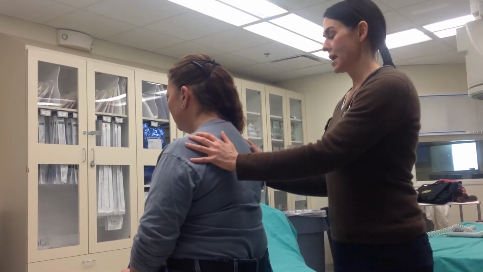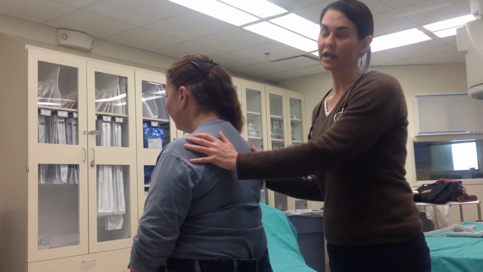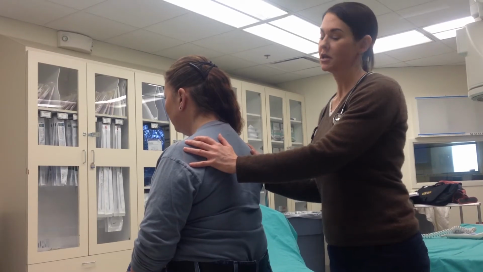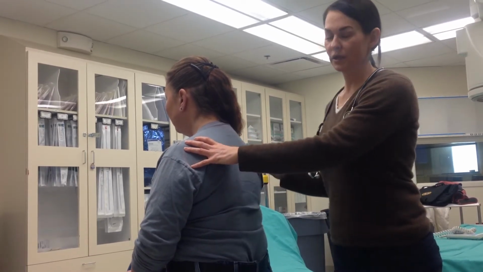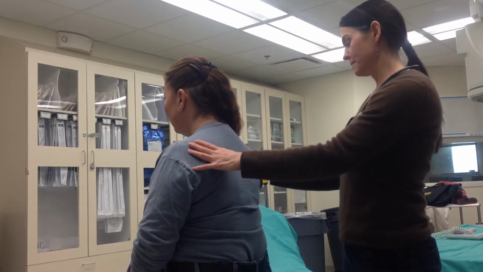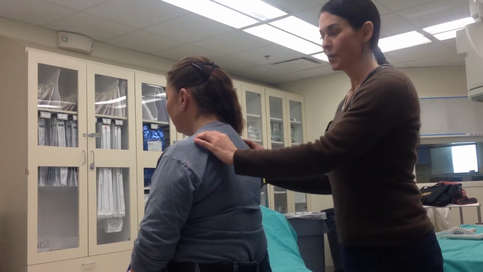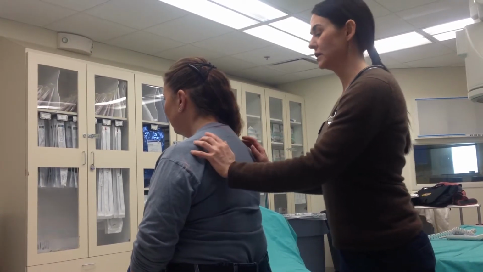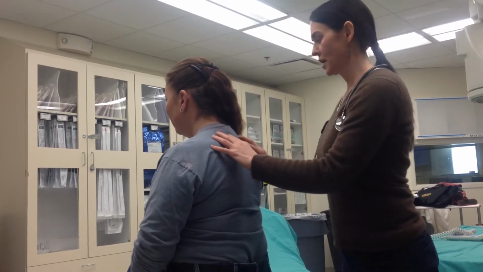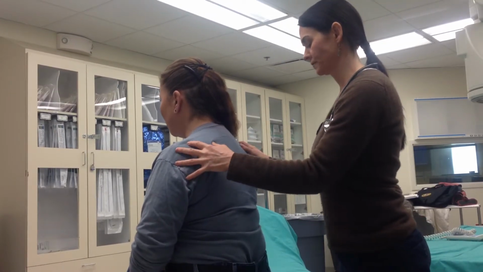I'm looking for any abnormal lesions, specifically suspicious cancer-looking lesions, because this is an area not commonly seen by the patient herself. I'm also going to palpate for any crepitus, any tender spots, Tracy? No, there's not.